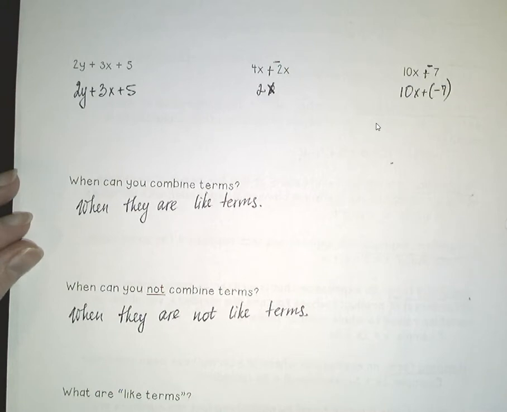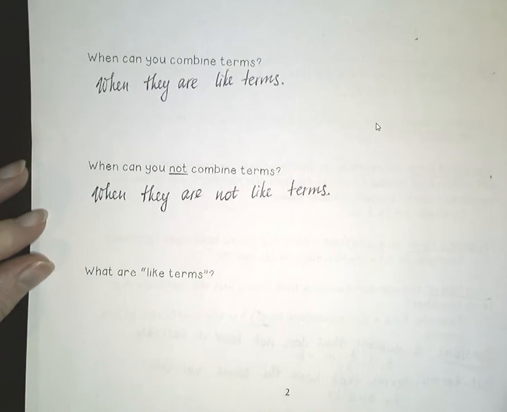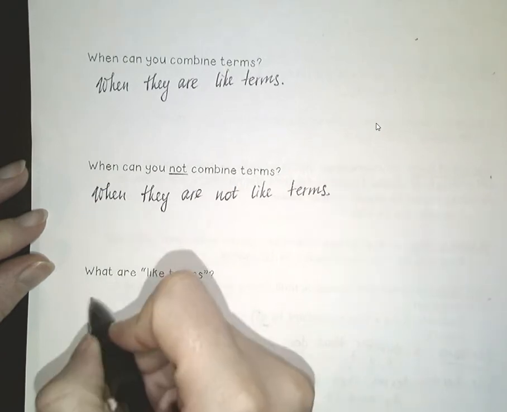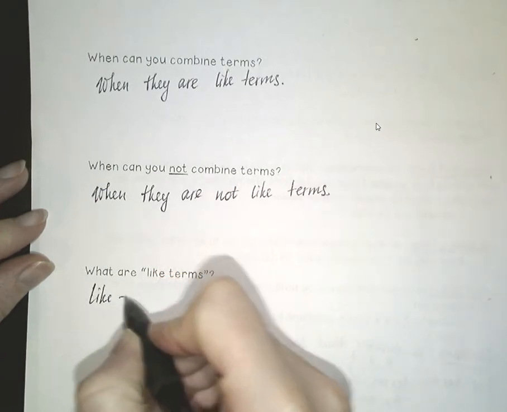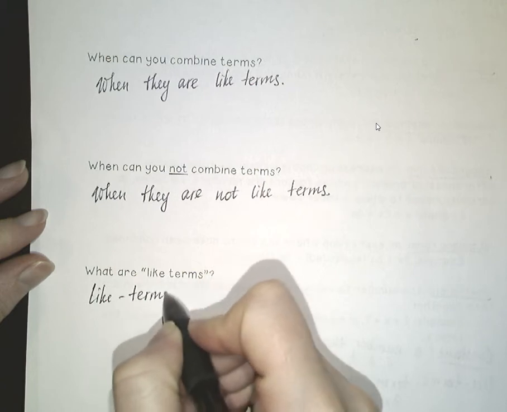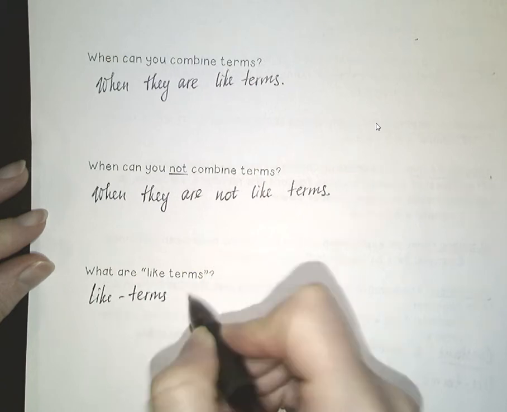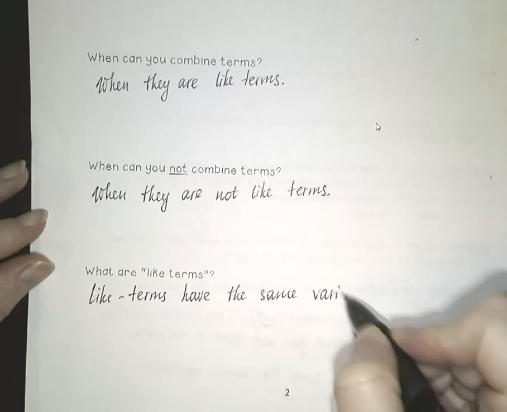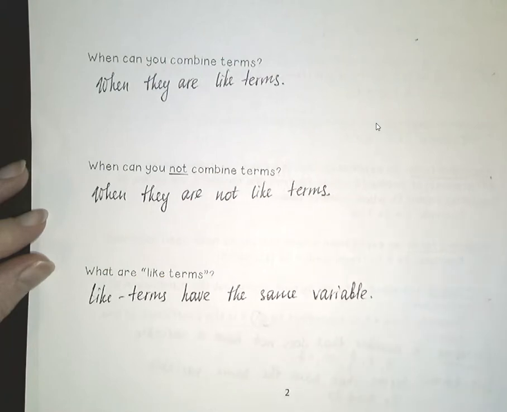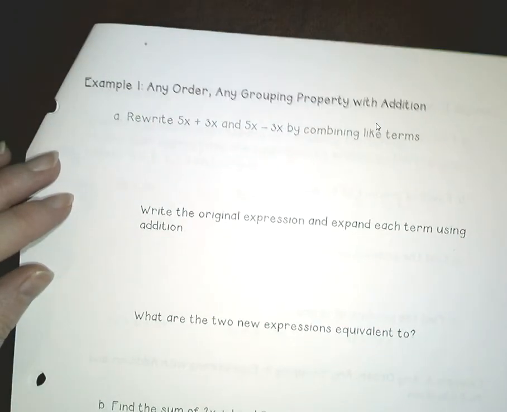So what are like terms? And again, we already wrote it down. Like terms have the same variable. Okay? All right, moving on to a different topic.